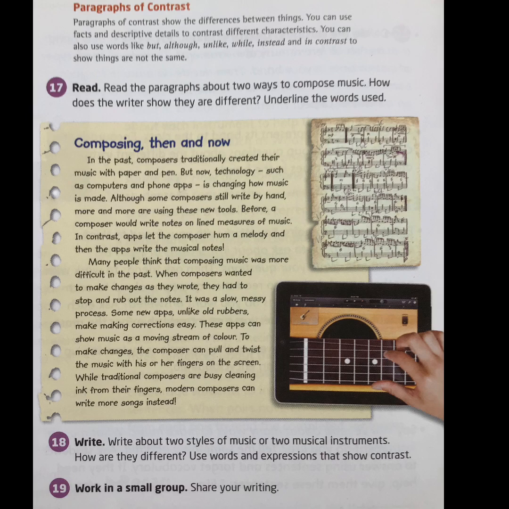Now, we're going to read a paragraph about two ways to compose music. How does the writer show they are different? Underline the words used. Composing then and now. In the past, composers traditionally created their music with paper and pen.